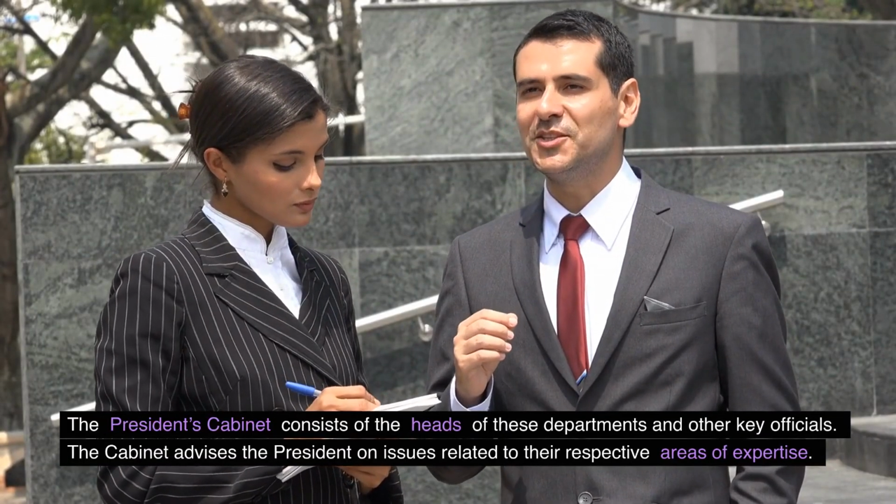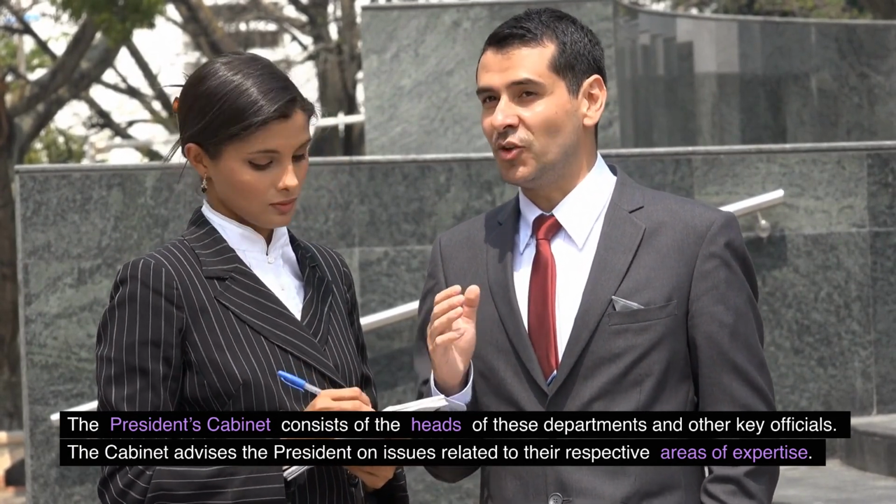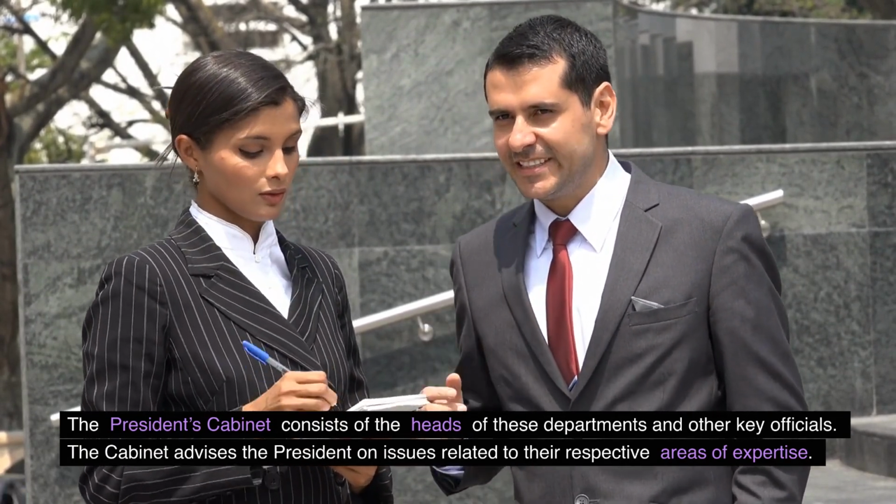The President's cabinet consists of the heads of these departments and other key officials. The cabinet advises the President on issues related to their respective areas of expertise.